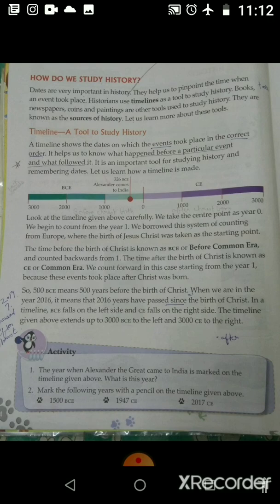In a timeline, BCE falls on the left hand side and CE falls on the right hand side. The timeline given above extends up to 3000 BCE to the left and 3000 CE to the right.